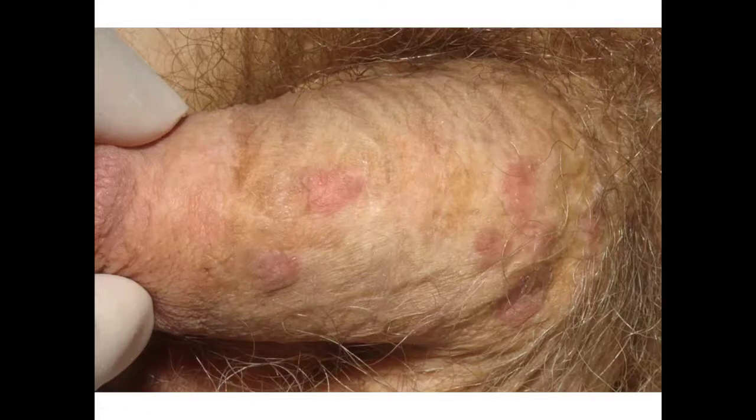The term Bowenoid papulosis was coined, I believe, by Dr. Helwig and Graham at AFIP. At the time, the standard therapy for Bowen's on the penis was excision, and the standard therapy for Bowen's on the vulva was radical vulvectomy.